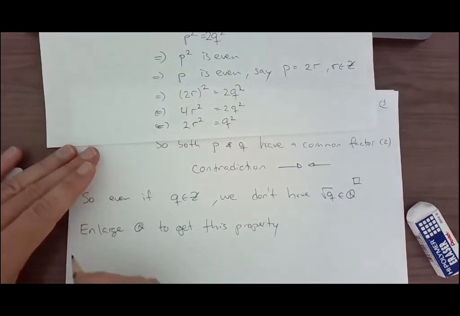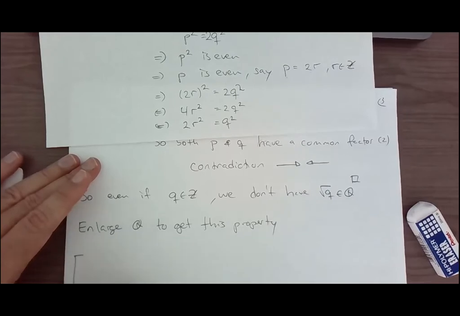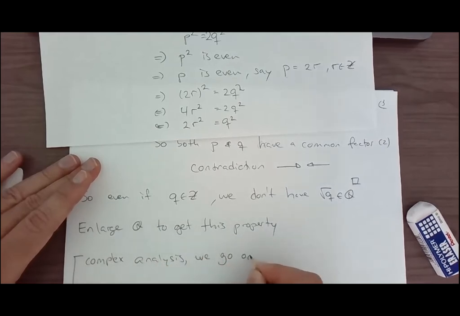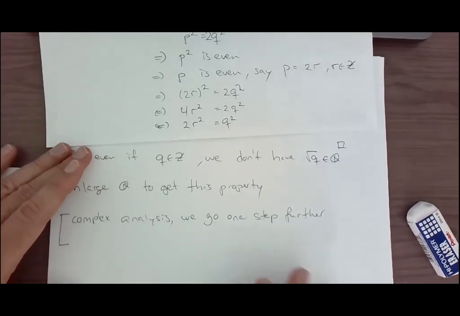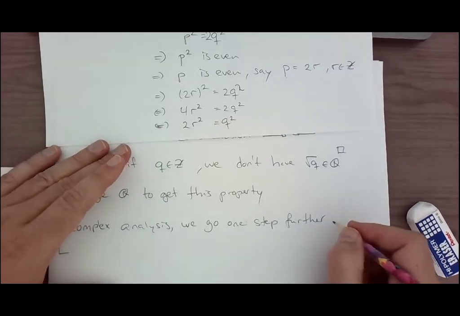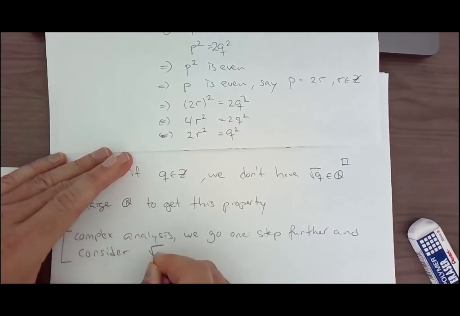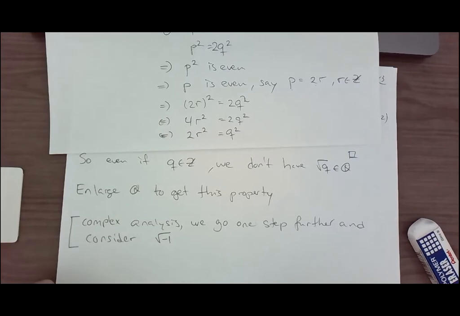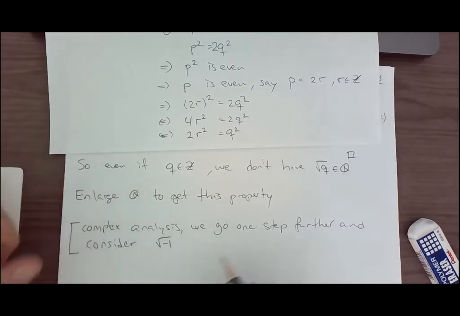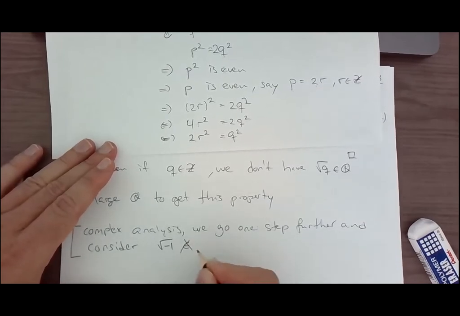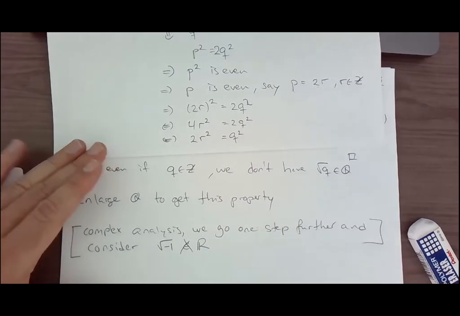I mean, sometimes, and maybe we'll talk about that at some point, like in complex analysis, we go one step further. It's always the square root that is the troublemaker. We go one step further and consider the square root of -1. This is also not going to be a real number, right?